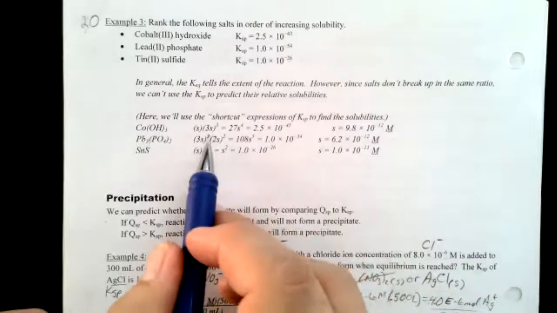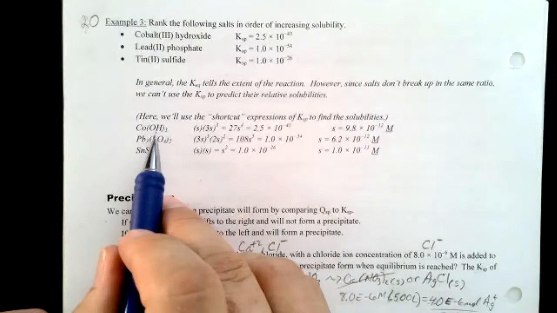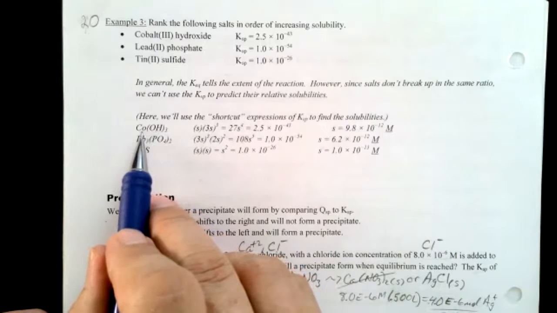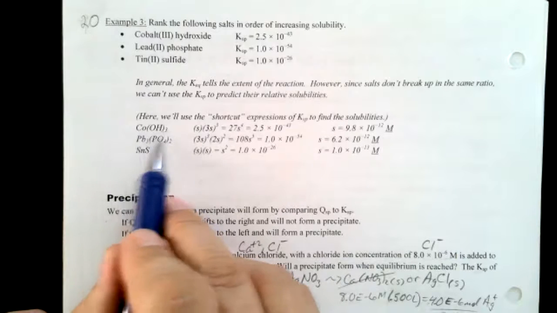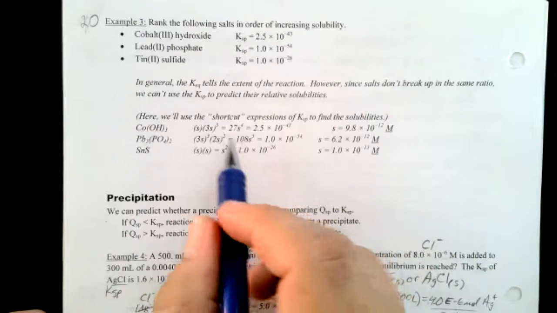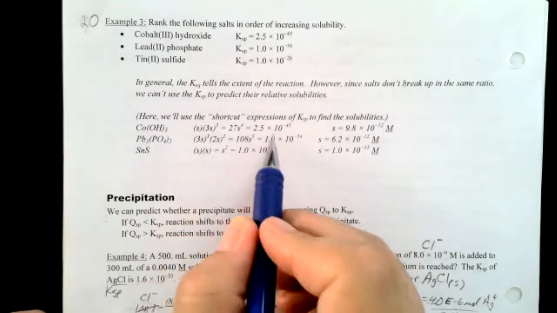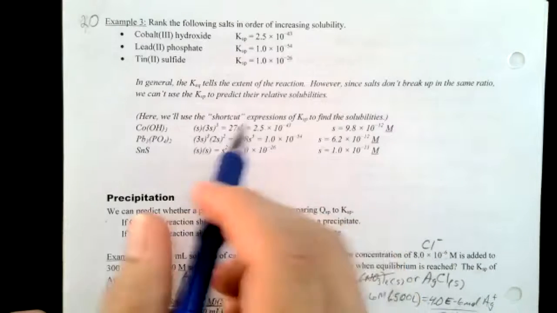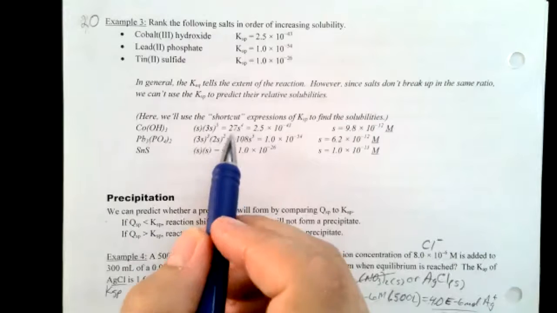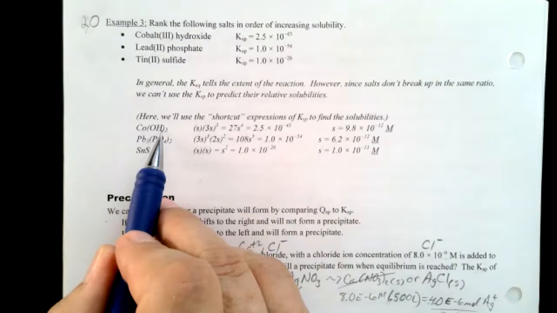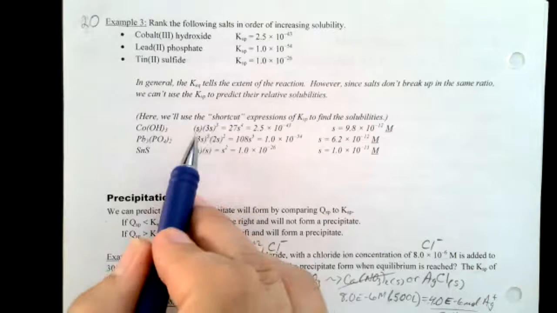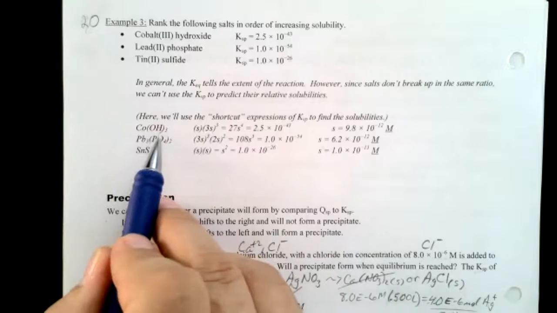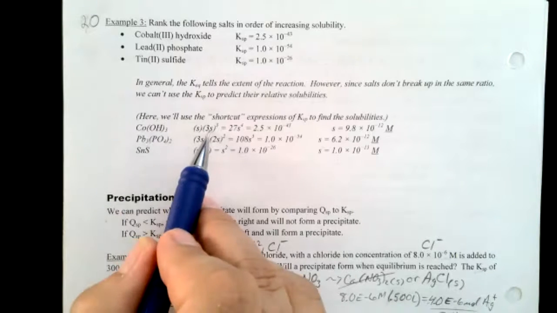So what we have to do is solve for S, because S stands for, in one way of speaking, the amount that this can dissolve. Remember, I said the molar solubility is the max that can dissolve of the solid. So what we'll do is take the Ksp and put it equal to the expression with S in it. We're going to get one of these and three of those. So when I dissolve S of the whole thing, I'll get S of the cobalt and 3S of the OH minus.